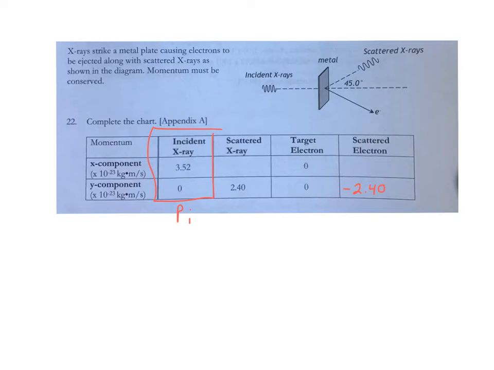The other thing we can find from the X-ray is its X component. We have the X-ray here, going there at 45 degrees. So this is its actual momentum, but it does have an X momentum and a Y momentum, which we know is 2.40. So we know an angle and we know a side, so we can find X.